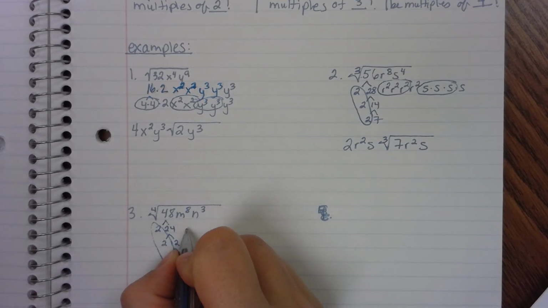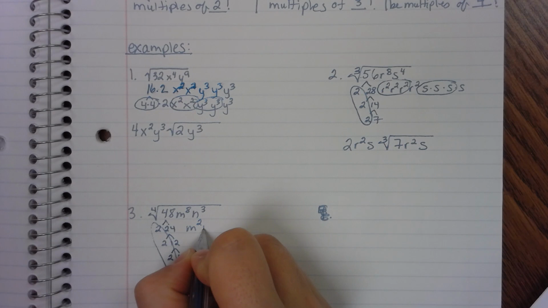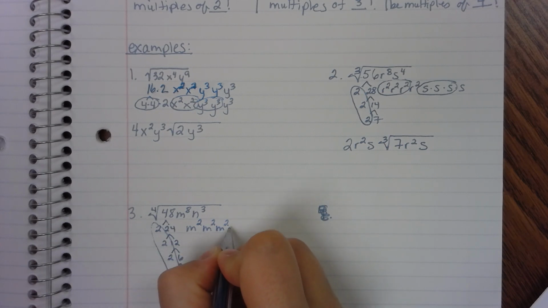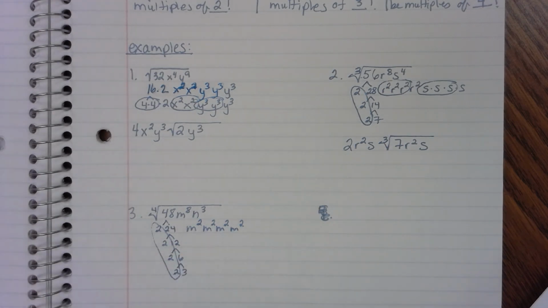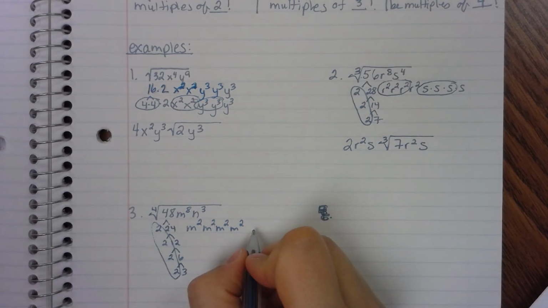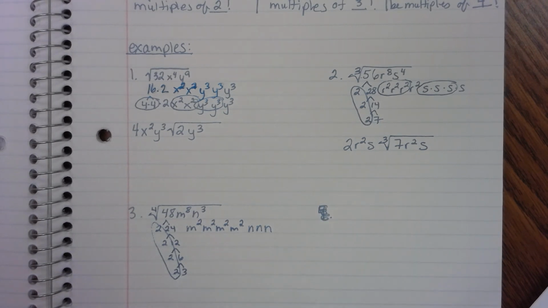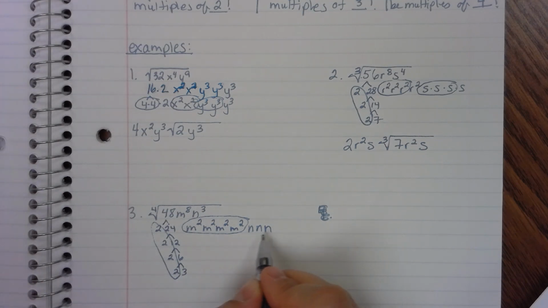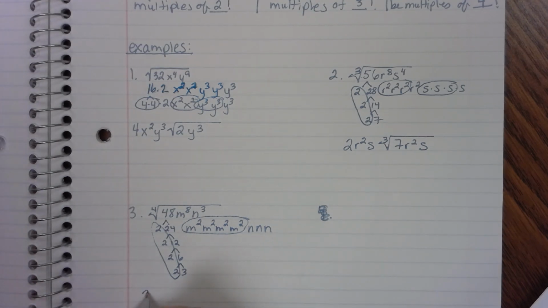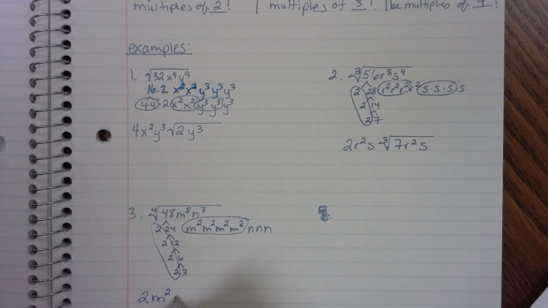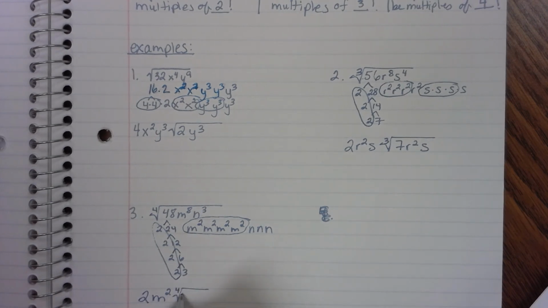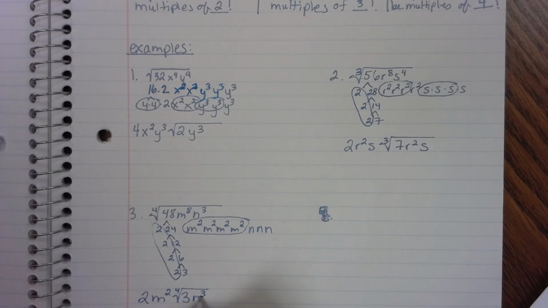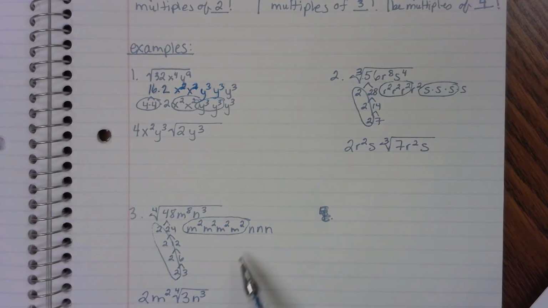M to the 8th, I'm going to go ahead and break those up into 2's. M squared times m squared times m squared times m squared. You can do singles and group them. You'll end up with the same answer, and then n cubed is n times n times n. So I have 4 m squareds. I have 4 2's. I don't have enough n's. So my answer is going to be 2m squared times the 4th root of 3n cubed. There's not enough n's, so they go back under with a root of 3.